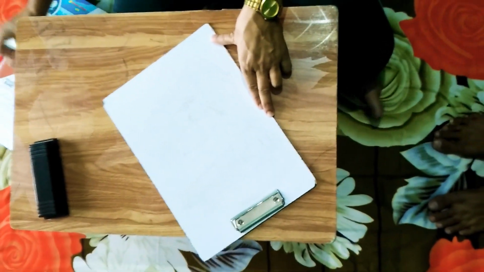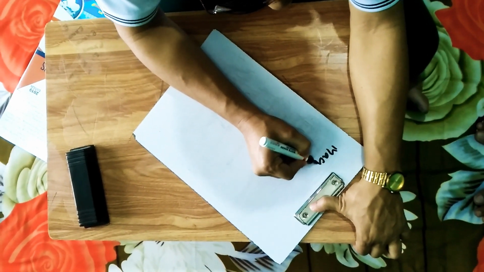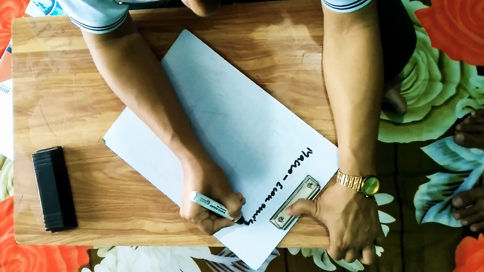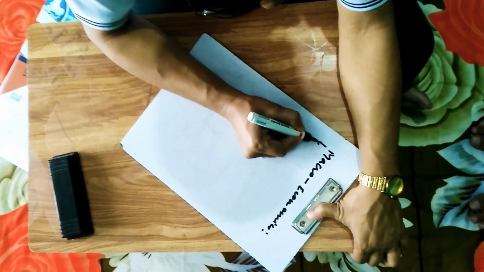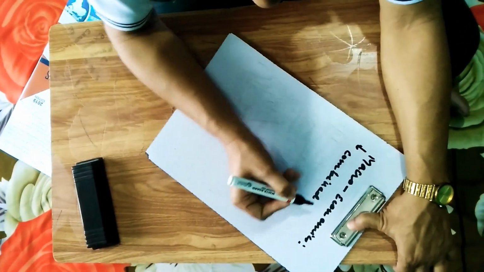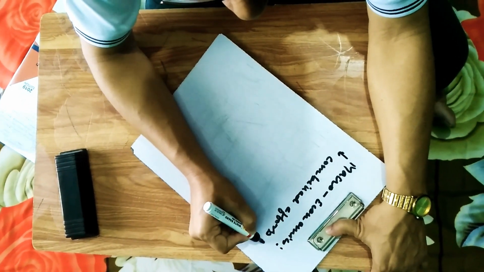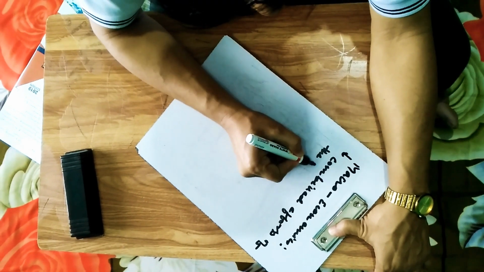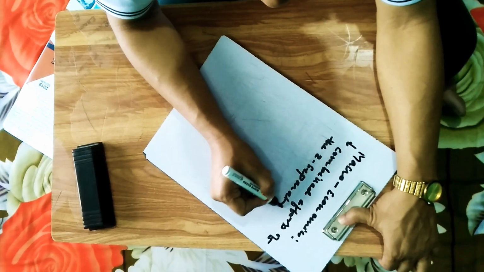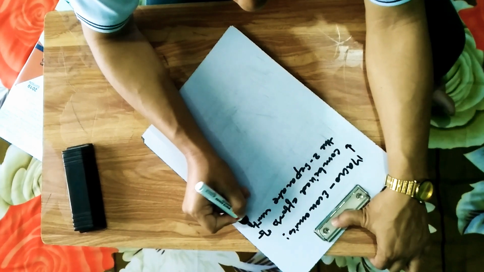Now come to the second point. The second point of our study is that macroeconomics actually studies the combined efforts of two separate units.